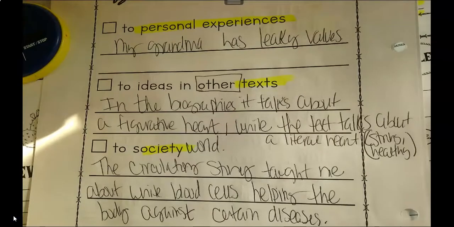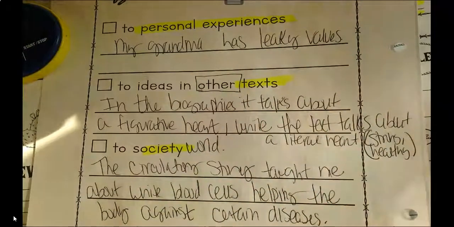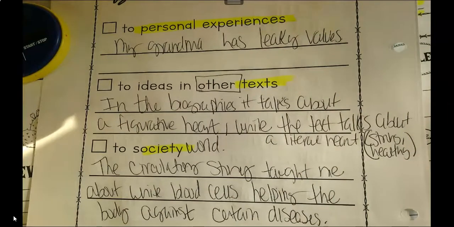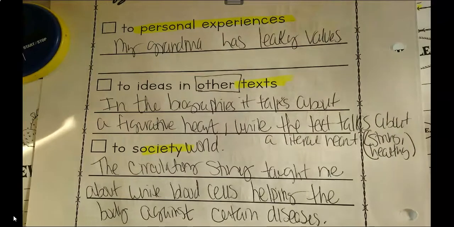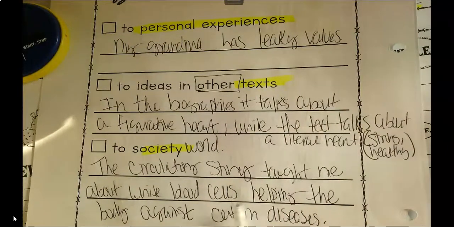Okay, boys and girls, so you have 40 seconds. Remember, we made a connection from the circulatory story to a personal experience. Maybe your grandma has a heart that isn't that healthy, your uncle, your neighbor maybe, if you talk to them. And then we made a connection to other texts. For example, in the biographies, it talks about a figurative heart, while the text that we are reading talks about a literal heart. It's strong and it's healthy. And then we made a connection to society, to the world, to everyday life. How? Well, because the circulatory story taught me about white blood cells helping the body against certain diseases.